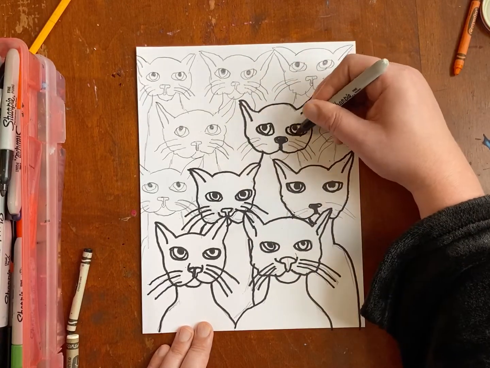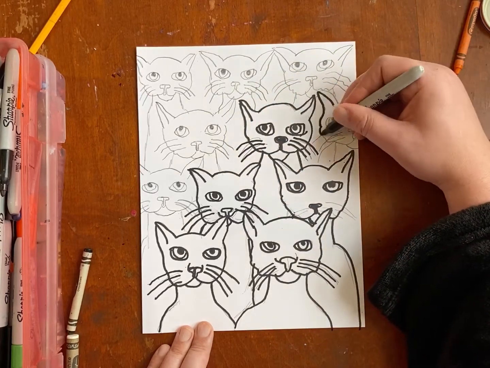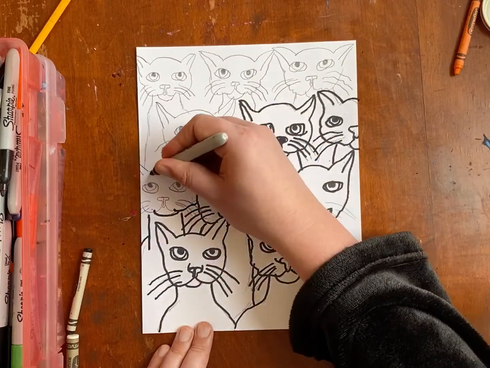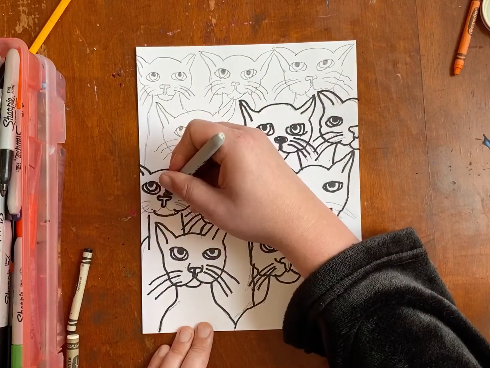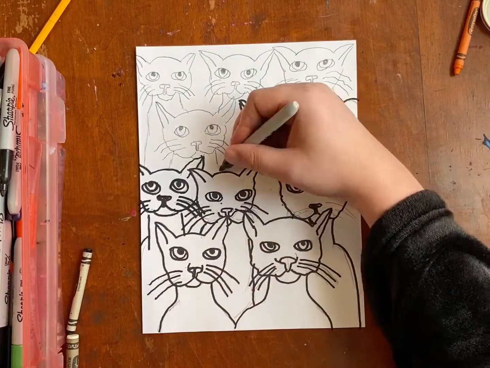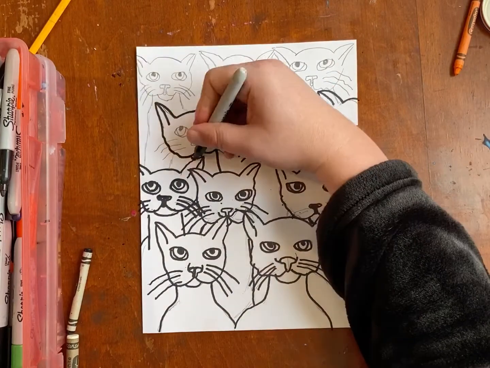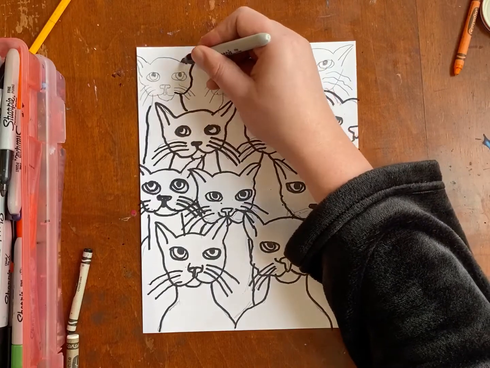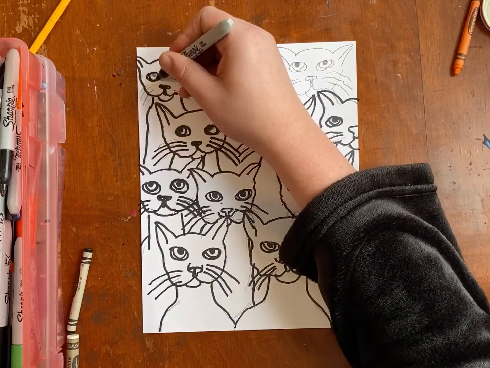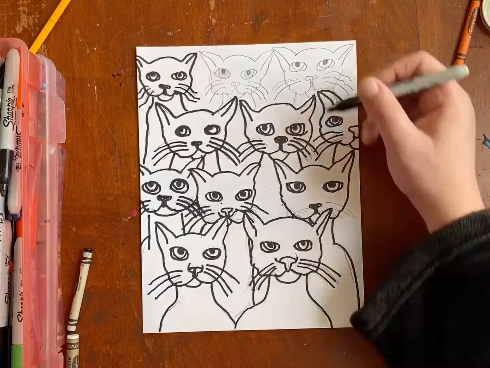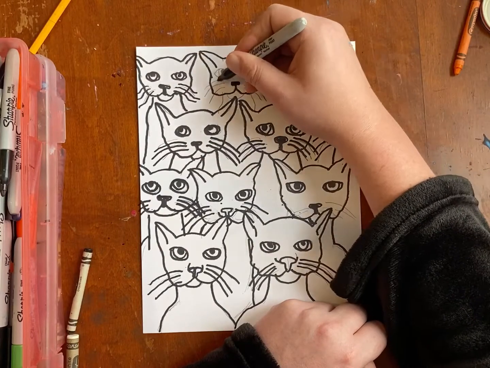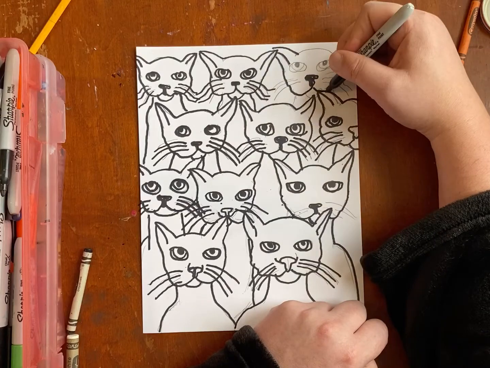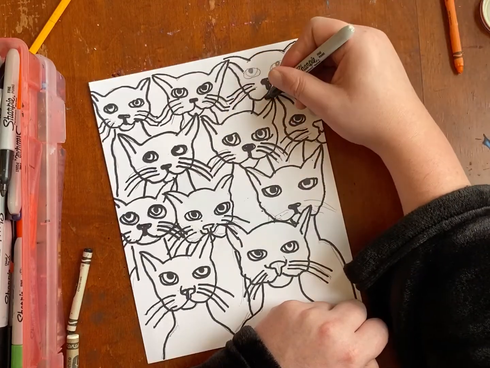We are going to color these, so we will make them each a little bit different that way. Again, we can talk about unity and variety again. We've talked about unity, variety before. Unity is how things are the same, and variety is how things are different. So maybe this will have good unity because they're all cats and all kind of the same shapes, but we should have some variety too. We can make each one a little bit different, give each cat a little bit of personality too.